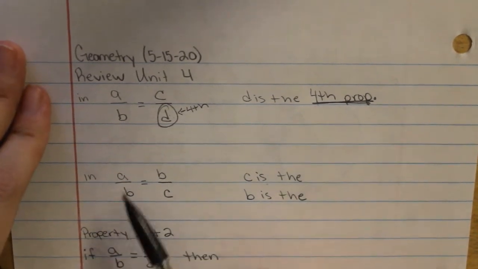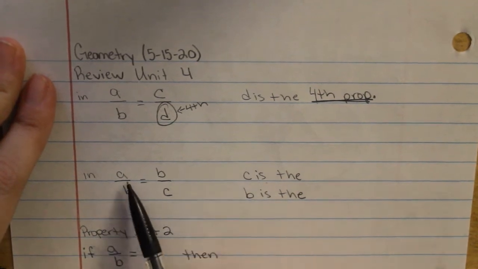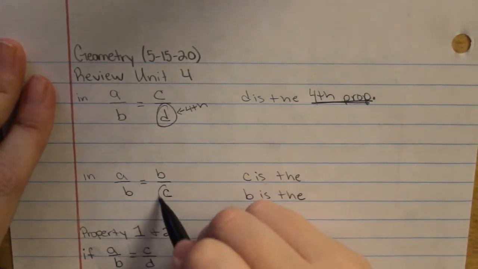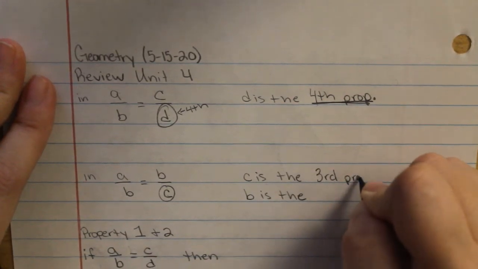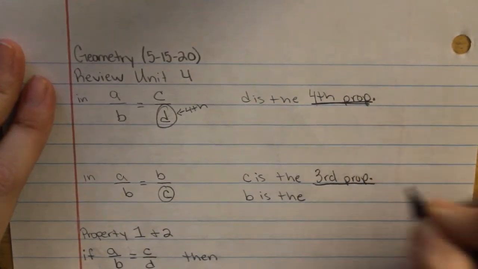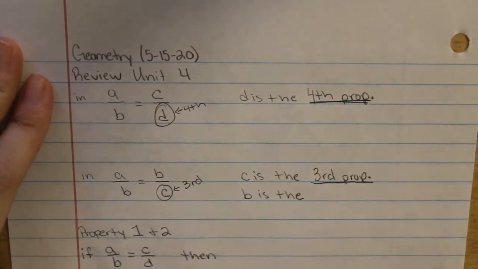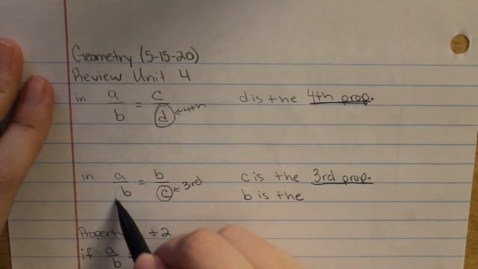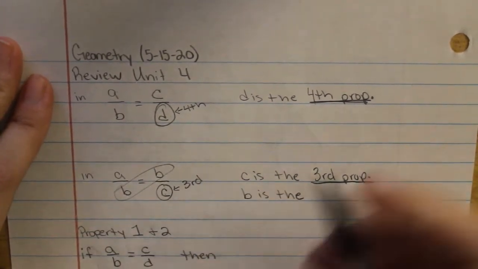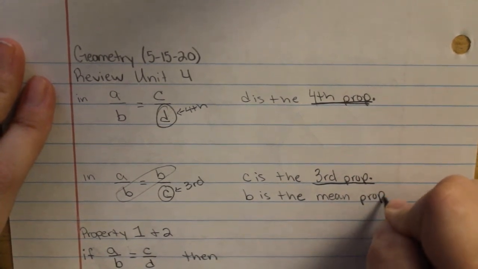And the one below that we have A over B equals B over C. Now in this case, I only have 3 letters, so C ends up being the third proportional here. The reason why this is the third proportional is because it's not only the third term, this is what is known as a mean proportional problem. So in this case, B is the mean proportion.